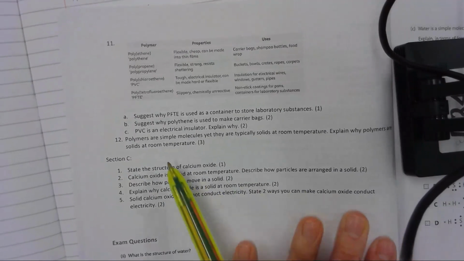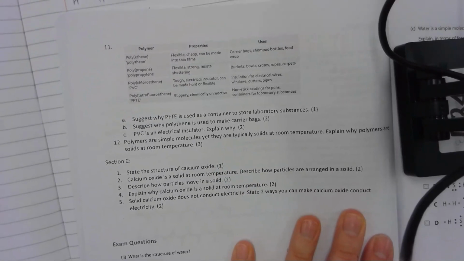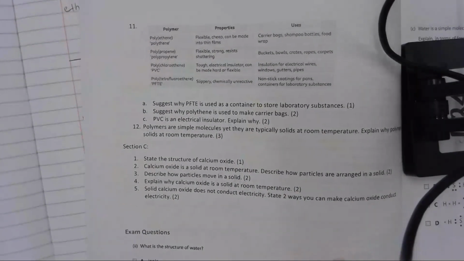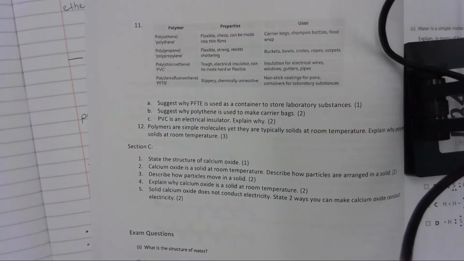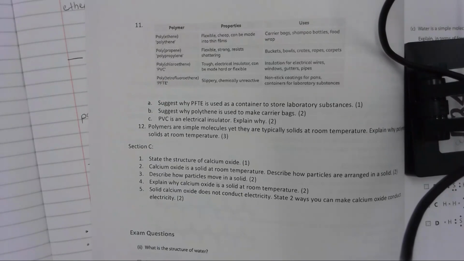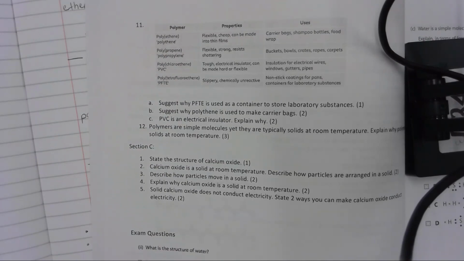And the last one here, polymers are simple molecules, yet they are typically solids at room temperature. Explain why they are solids at room temperature. It's what we've seen before. They are long chains, so they are larger molecules. They have stronger intermolecular forces than small molecules. Therefore, they require more energy to overcome. Okay, that's all you would need to say. And that's pretty much all they're going to ask you about polymers.